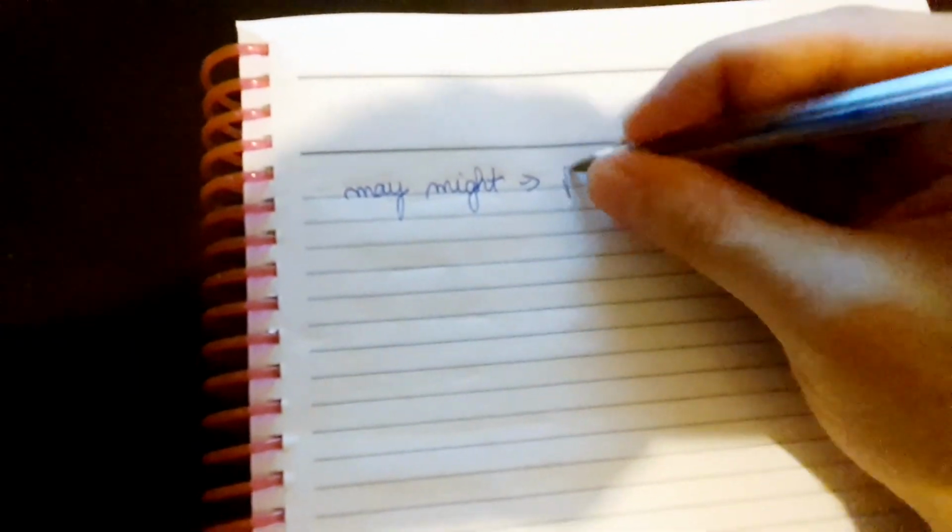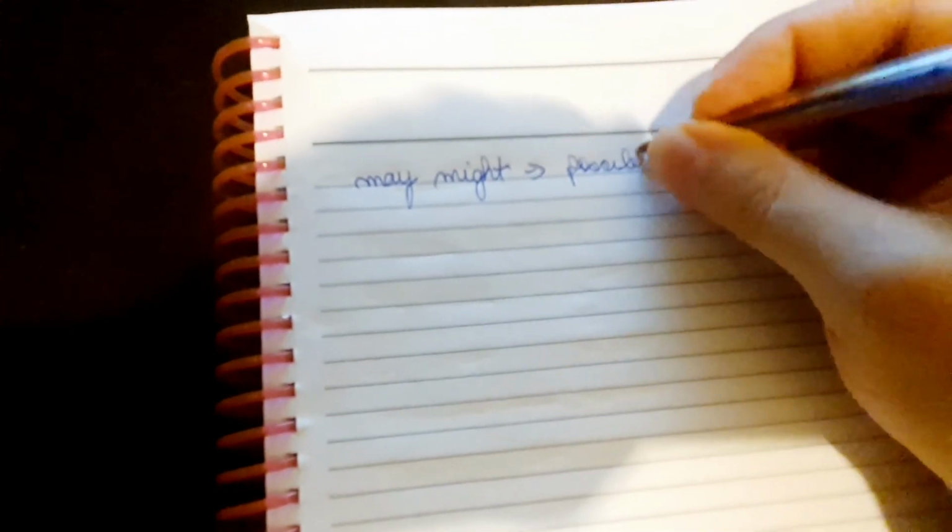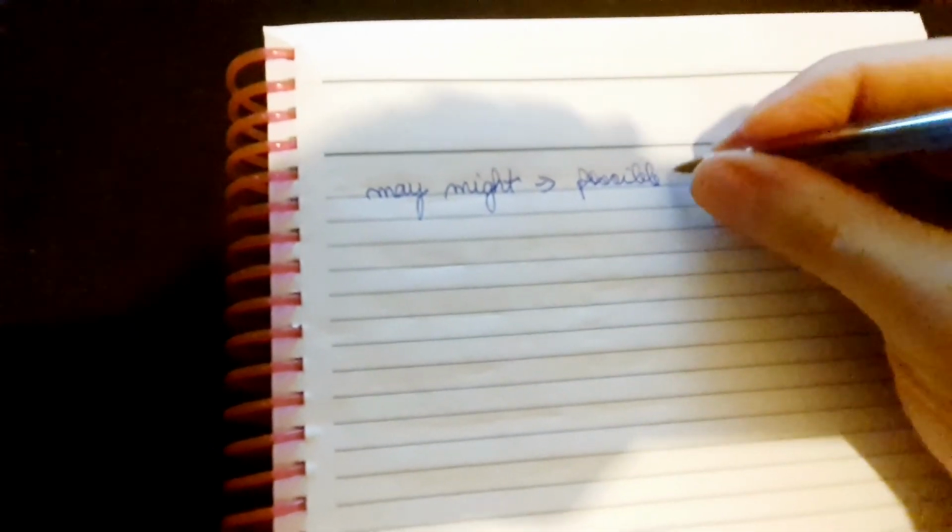Okay. All right. So now let's see more things about the verbs may and might, okay? You have already seen that may and might are used to express possibilities, things that can be possible in the future, right? Or happenings in the future.